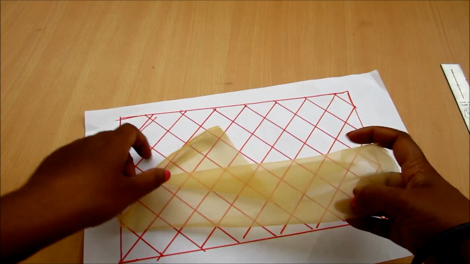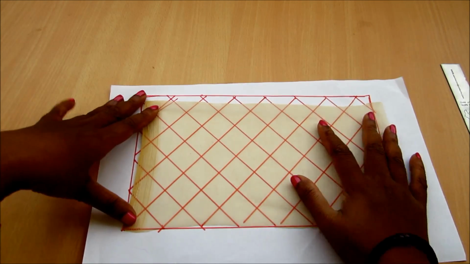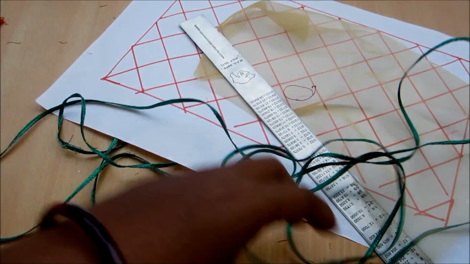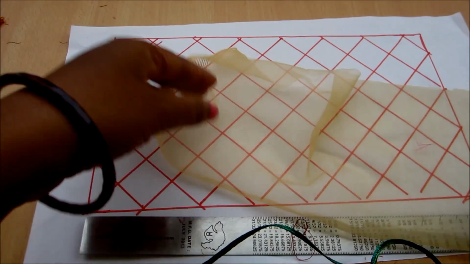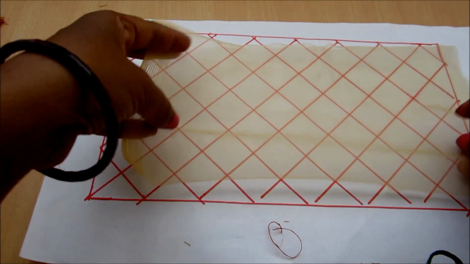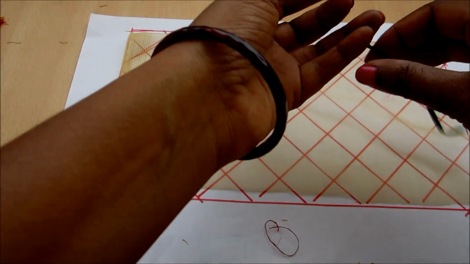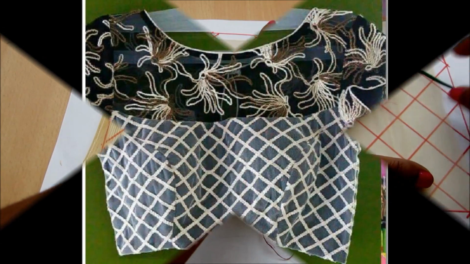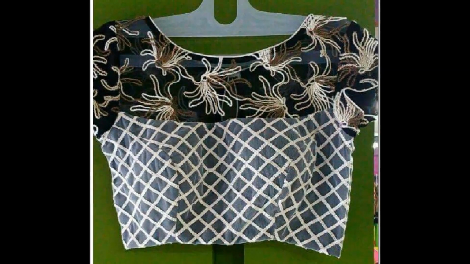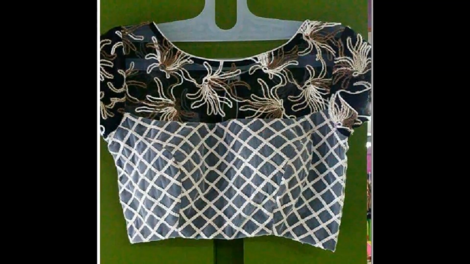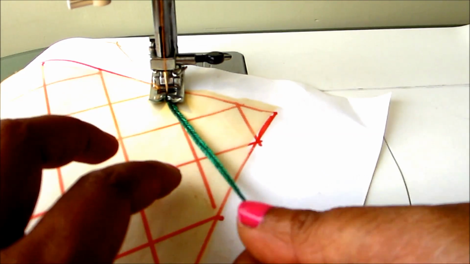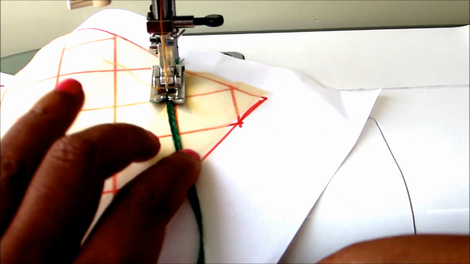Now I'm done with these markings. I'll place the net fabric on this, aligning with the border markings. And I'd be using this green color shimmer lace. You can see this net blouse, they have used white lace for the designing. Now start sewing.